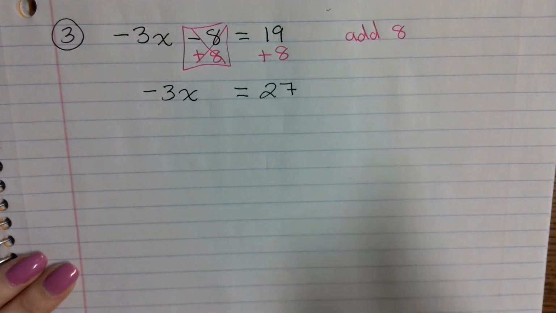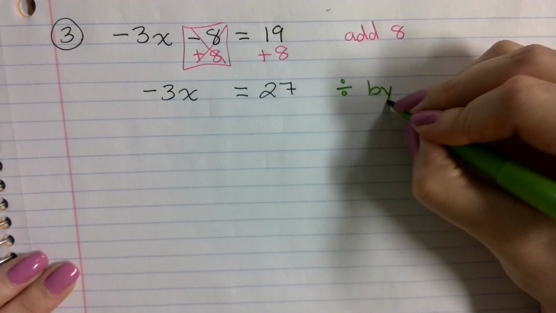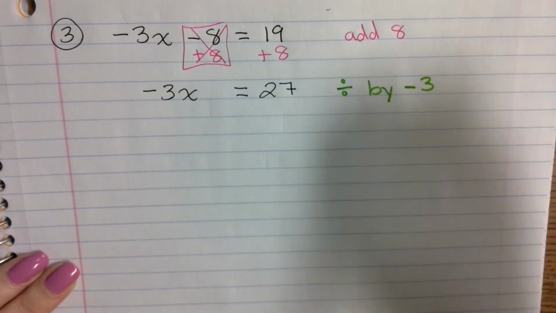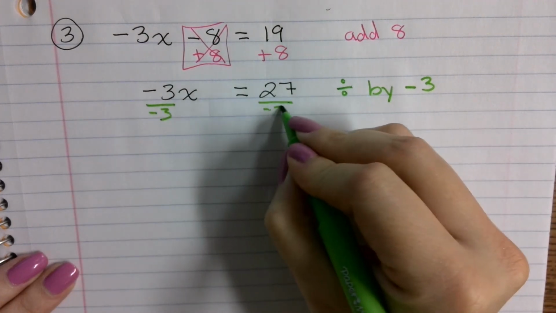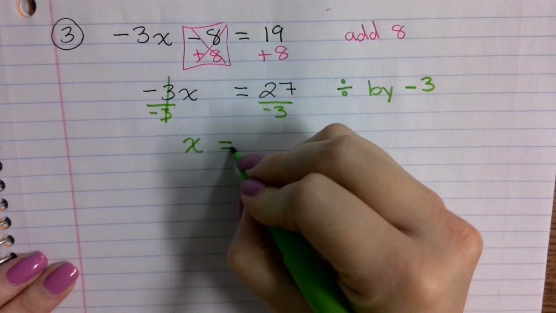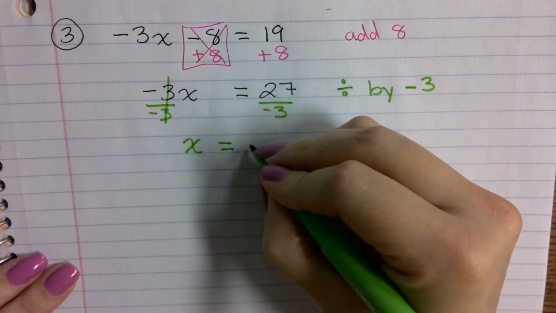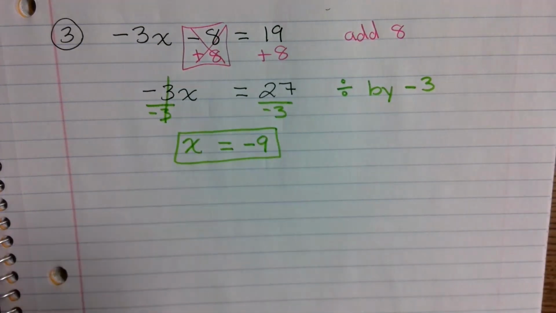Then our second step, we're going to divide both sides by that negative 3 so that we get x isolated, and 27 divided by negative 3 is negative 9. Okay, we're going to stop there.